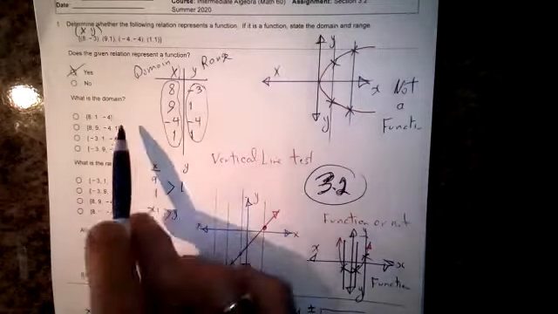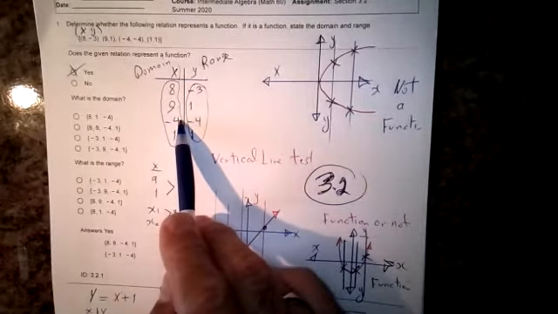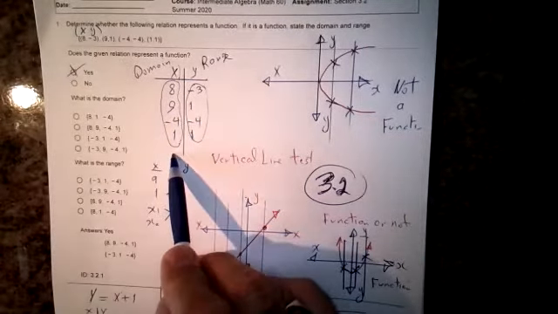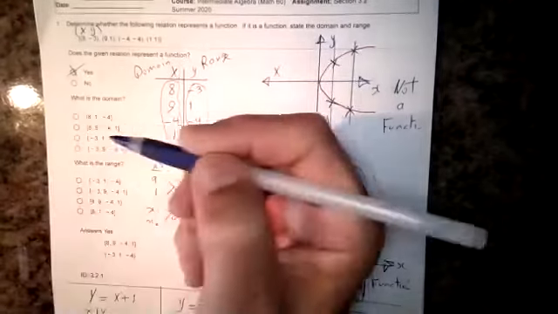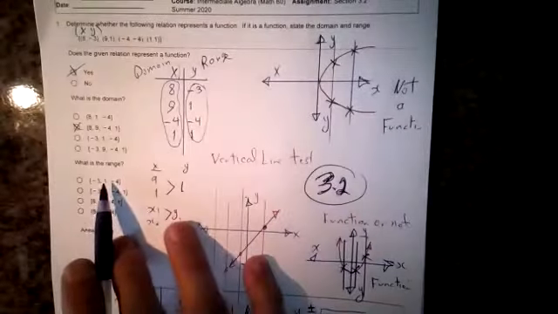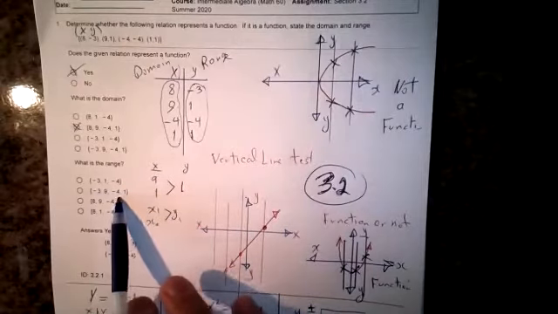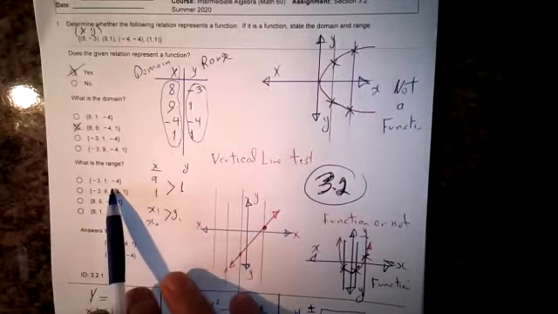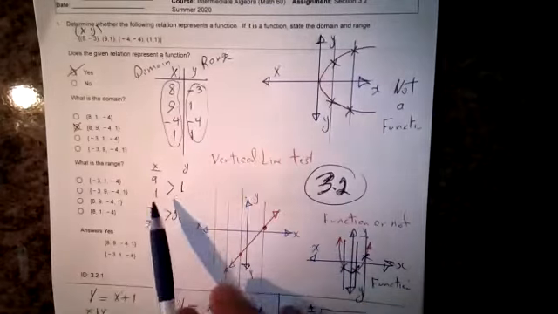So which one of these has 8, 9, -4, and 1? This one. What is your range? -3, -3, 1, -4.